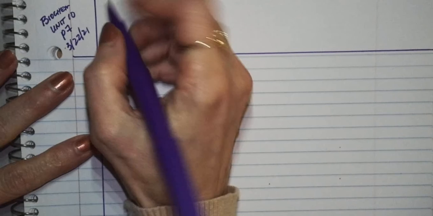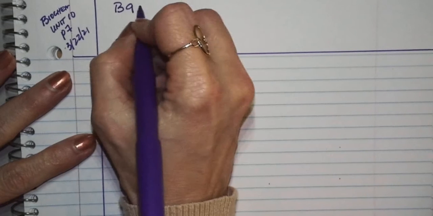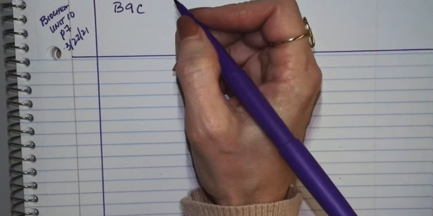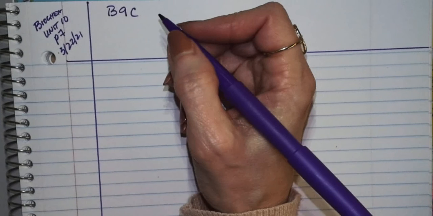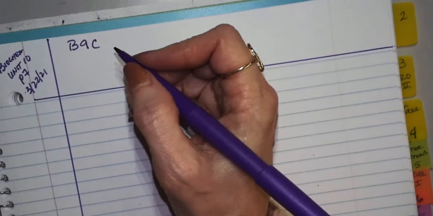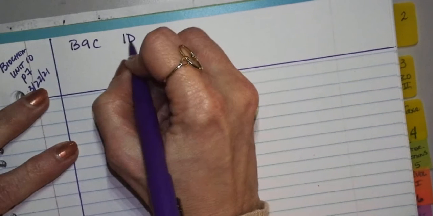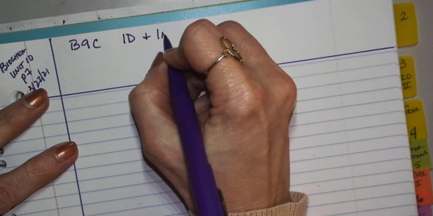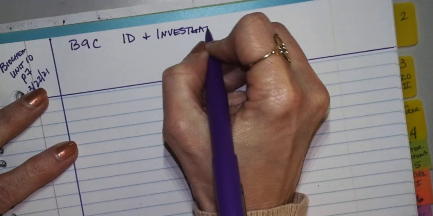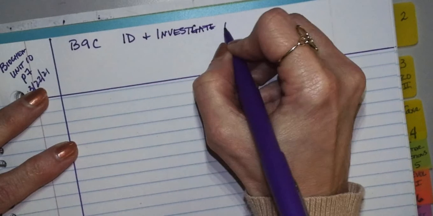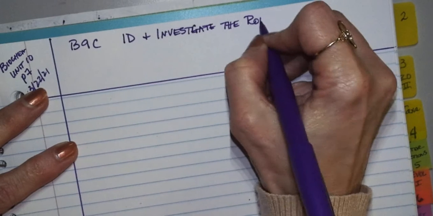Part 2. And what this again says, it's really short, but it's got a lot of information in it. It says identify and investigate the role of enzymes. So ID, identify, and investigate the role of enzymes.